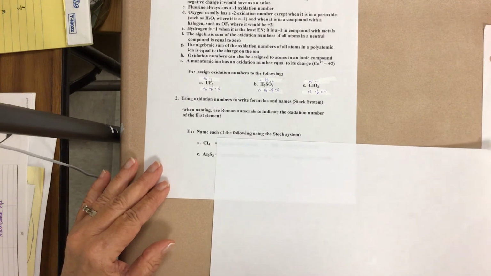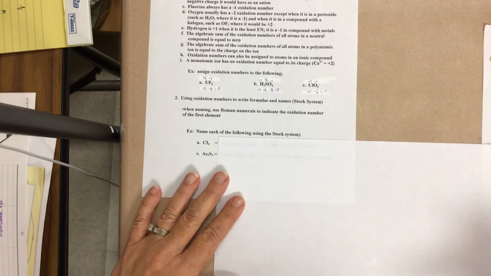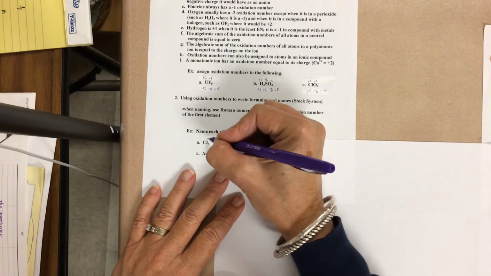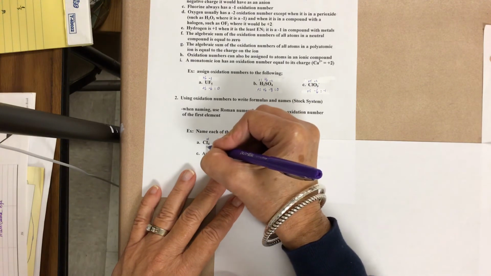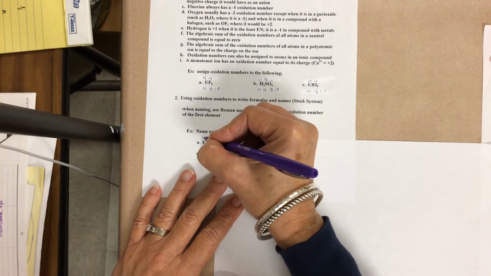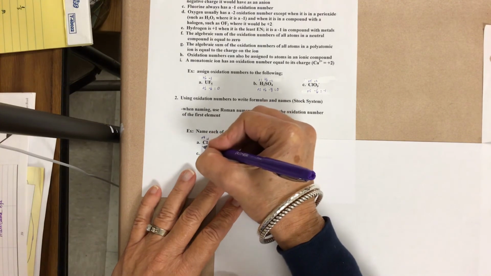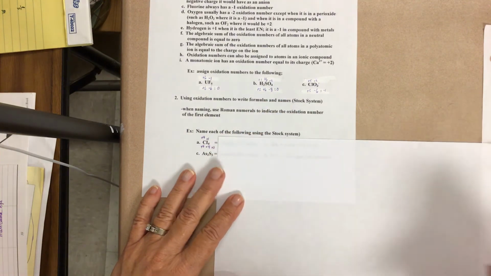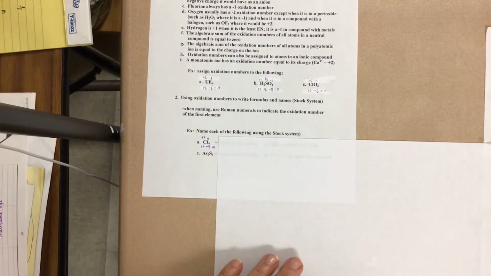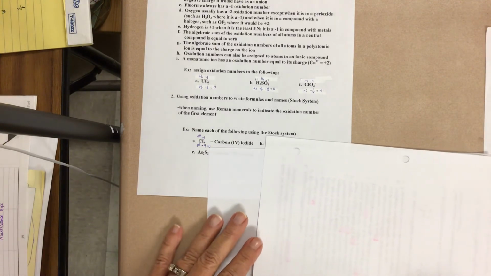So we have CI4. We're going to look at iodine. Iodine is a -1. You have 4 iodine, so that makes this a -4. That means carbon must be a +4 because you want them to equal 0. So you would name that compound carbon(IV) iodide.